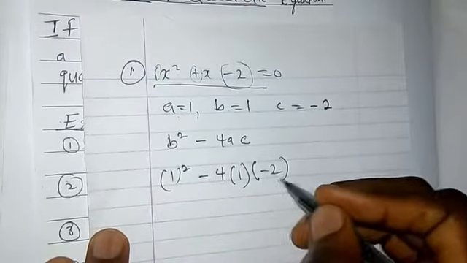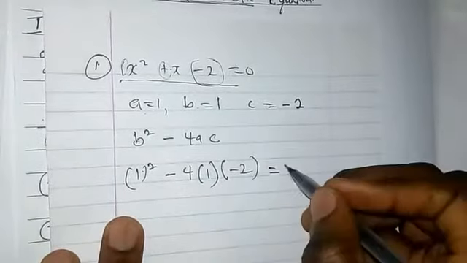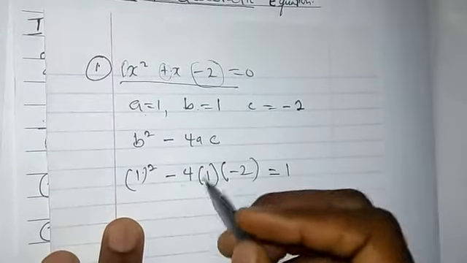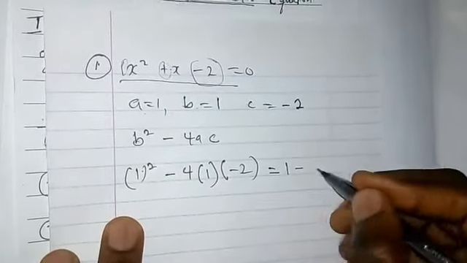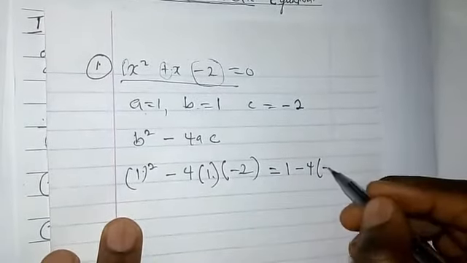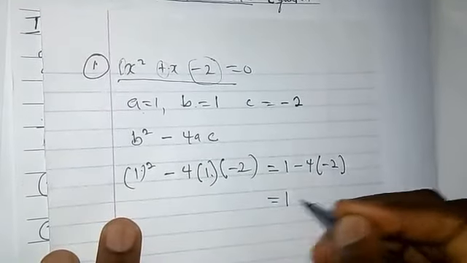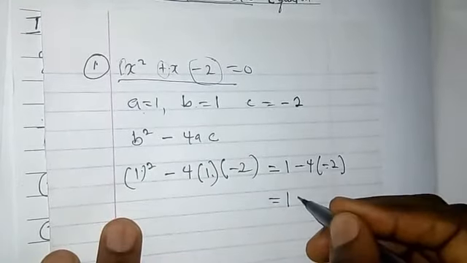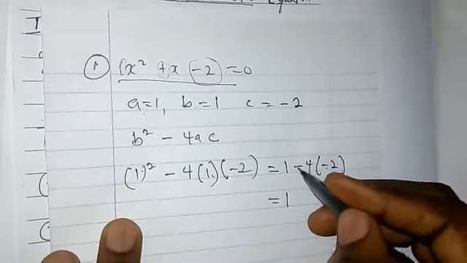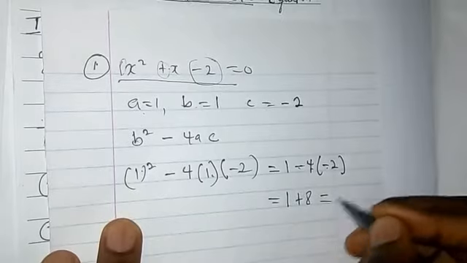Multiplying these two together gives minus 2. Then 1 minus 4 times minus 2: minus times minus will be plus, and 4 times 2 will be 8.